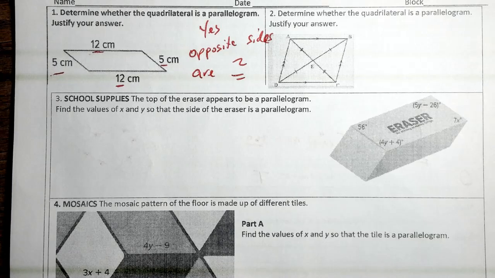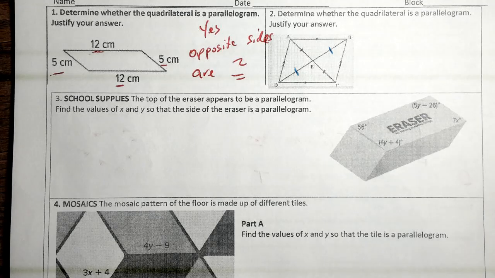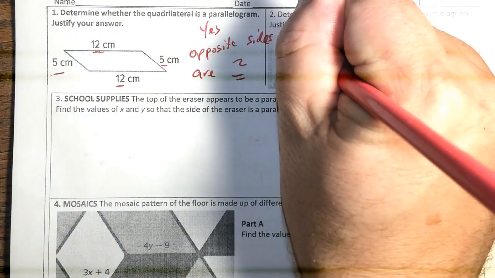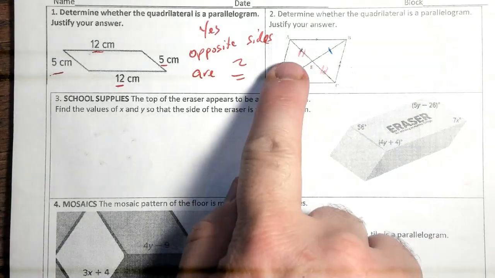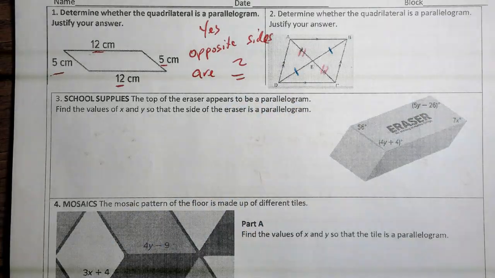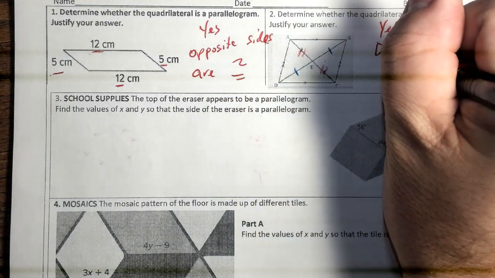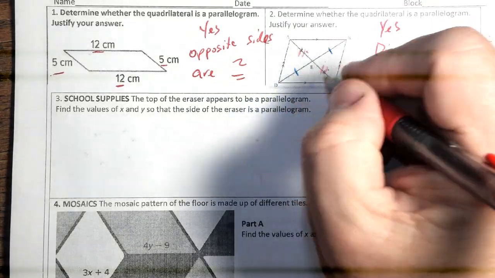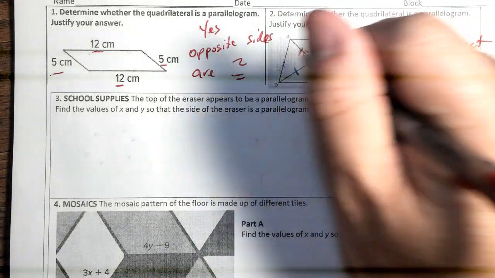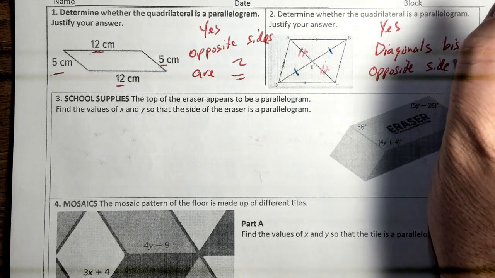All right, number 2 says the same thing. I'm going to color in a couple of congruent marks so you can see this a little better. These are arrows, so these sides are parallel, and these sides are parallel. So we have a couple of reasons that this is a parallelogram. So it's yes. And notice that the diagonals bisect. This is congruent to this, and this is congruent to that. But also, the opposite sides are parallel.